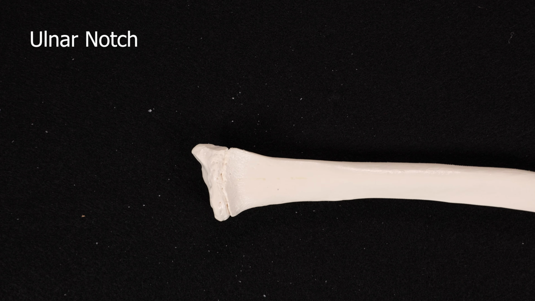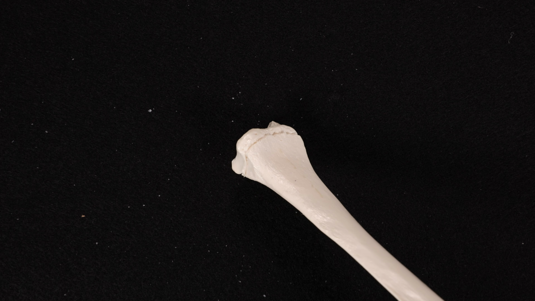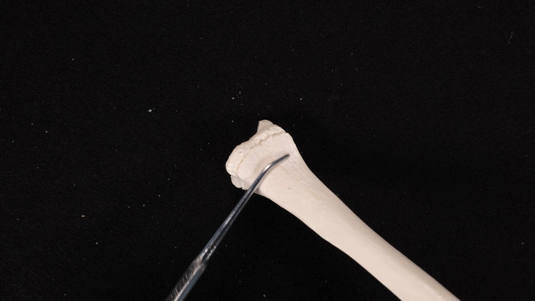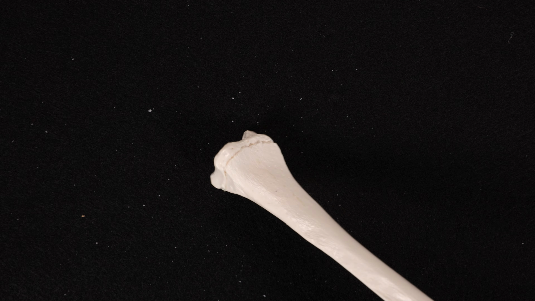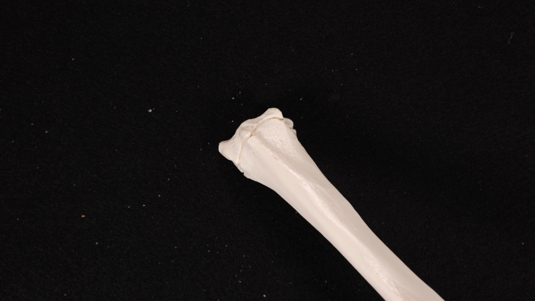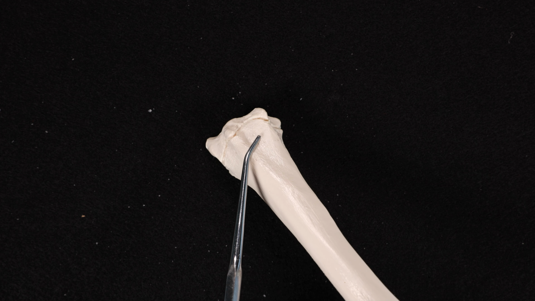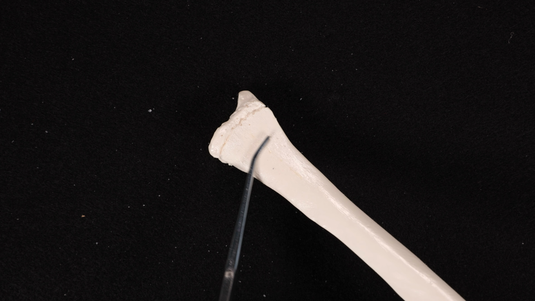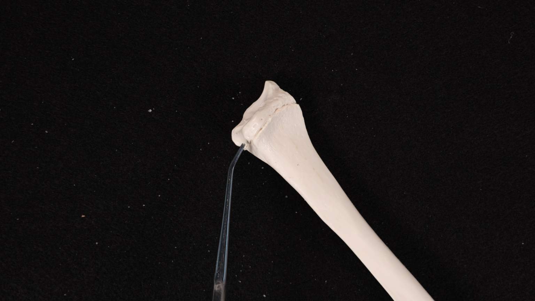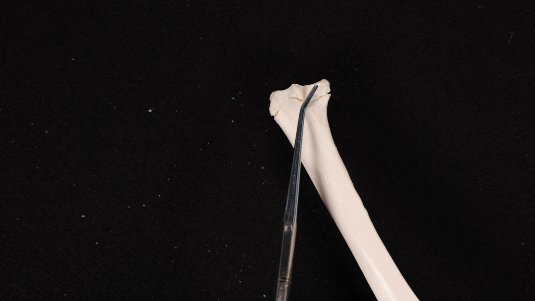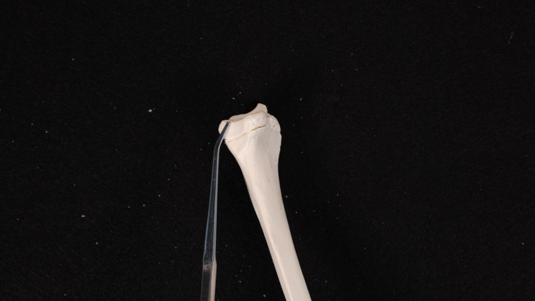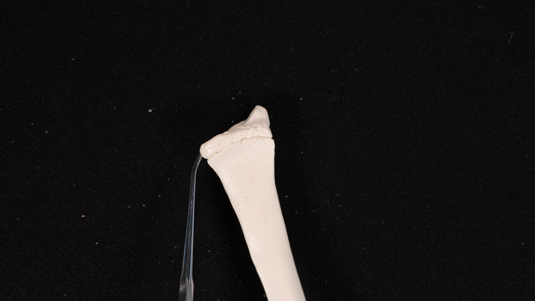Now this is the anterior view. As we move it around, you can kind of see it's a flat, almost scoop-like feel here. Where the posterior side, you can see has more of an outcropping here. So this is the anterior flat scoop. Right here, so we rotate around, that is going to be your ulnar notch.